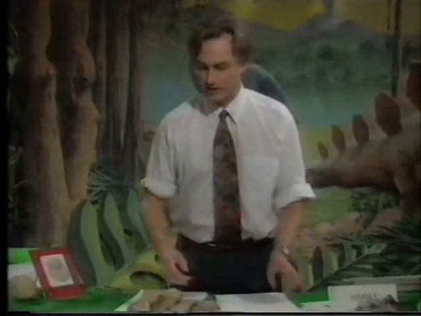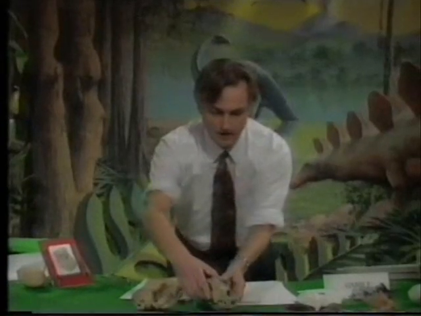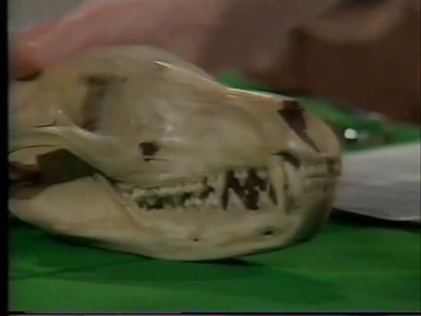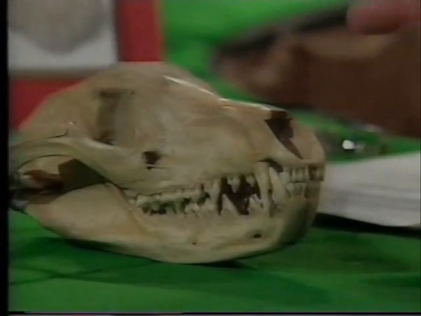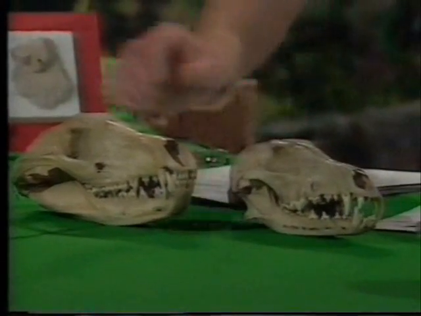The structure inside also resembles that of a dog. This is a dog skull, and this is the skull of the Tasmanian wolf. It's a bit larger, but of course the size of the skull will depend on how big the dog is anyway, and we could easily get a bigger dog skull than this.